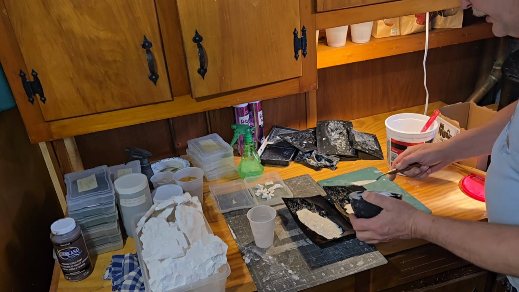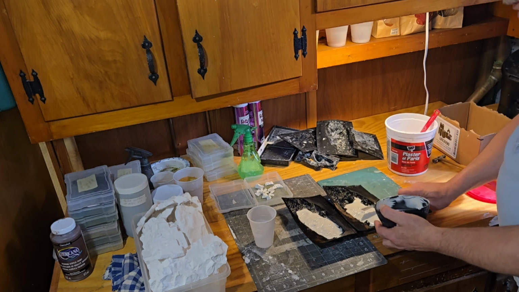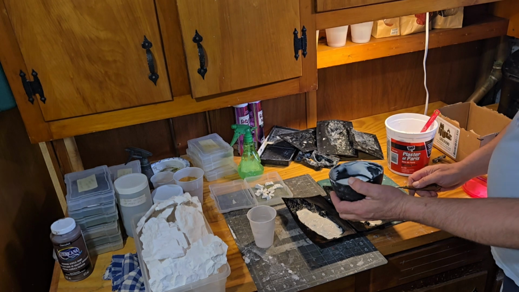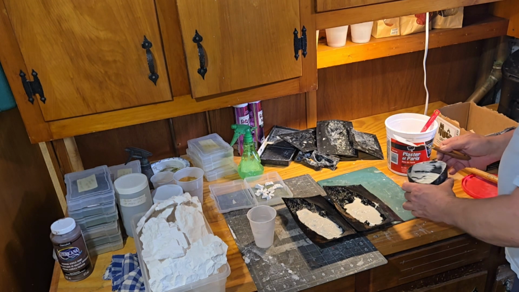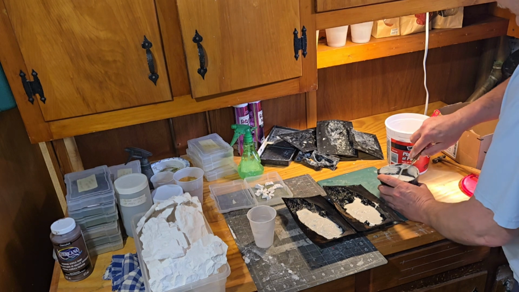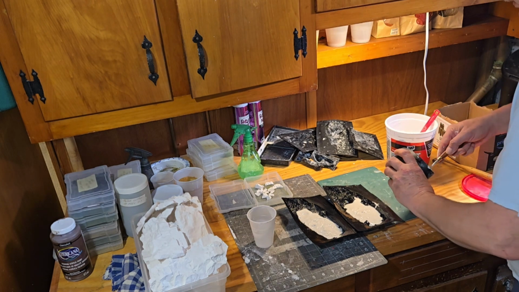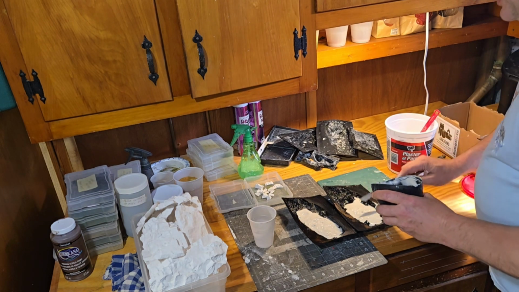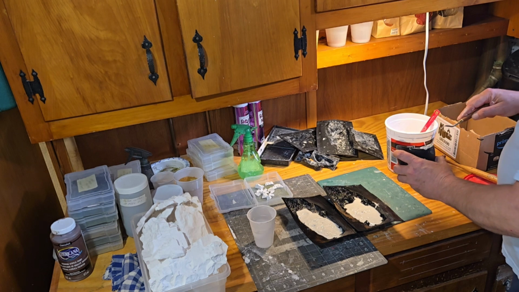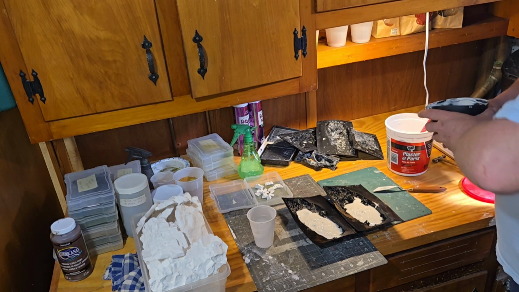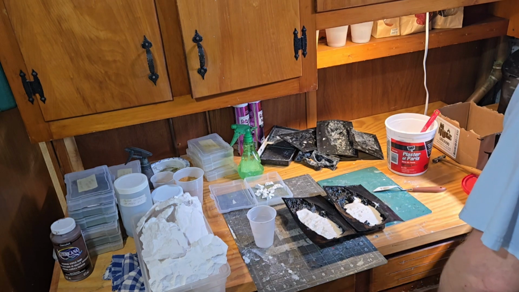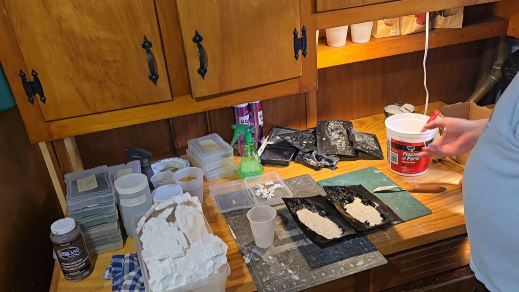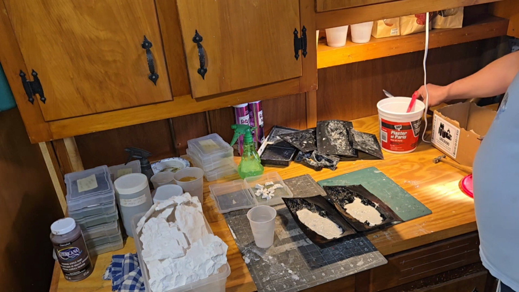What's cool about the cleanup on these bowls? Do not rinse it in your sink. You will clog your pipes if you keep up those shenanigans. Best thing to do is just let it sit and set up. And then you can flex the bowl and crack it all out of there and throw it in your trash can.